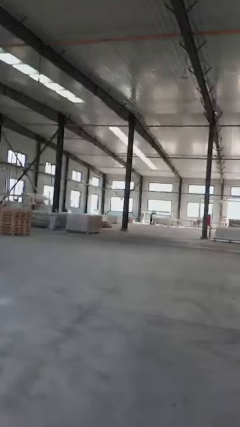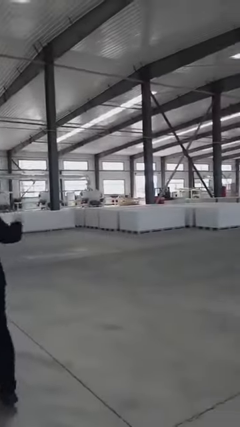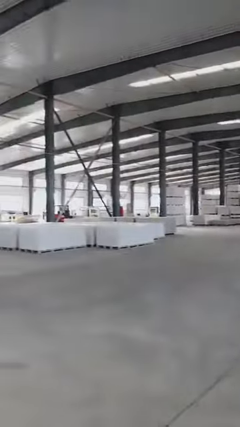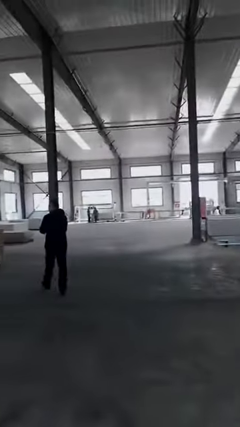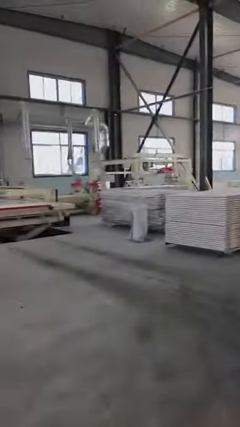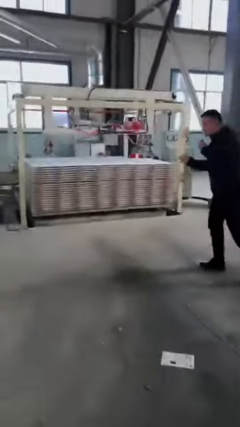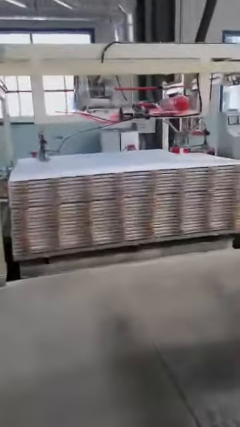Okay, this workshop is for the cutting, sanding, inspection and packaging before delivery. Let's see it step by step. This machine is an automatic 4-edge cutting machine.